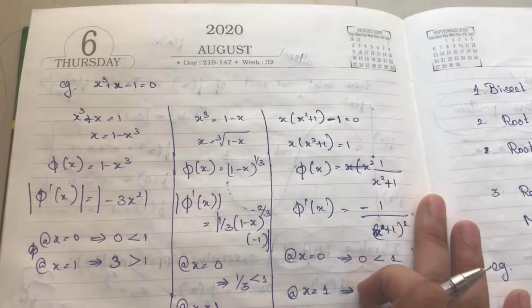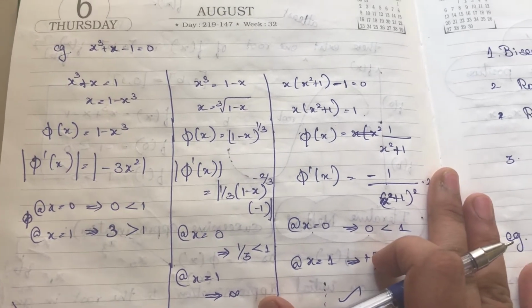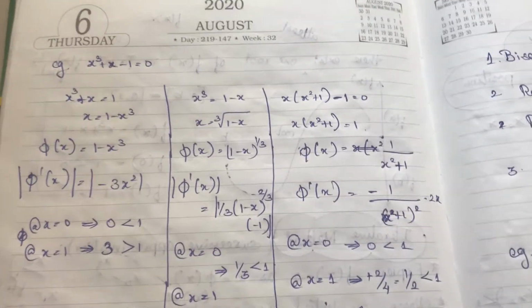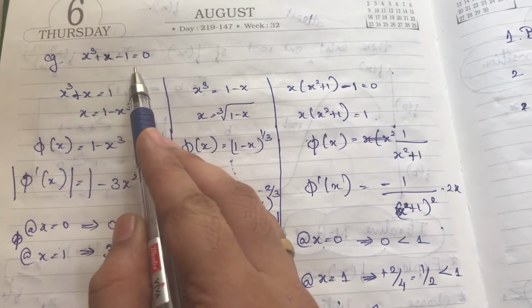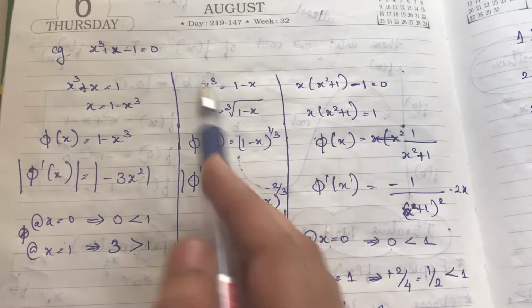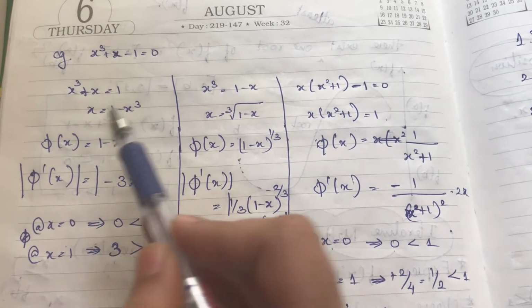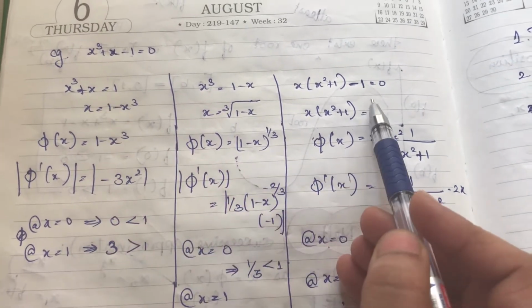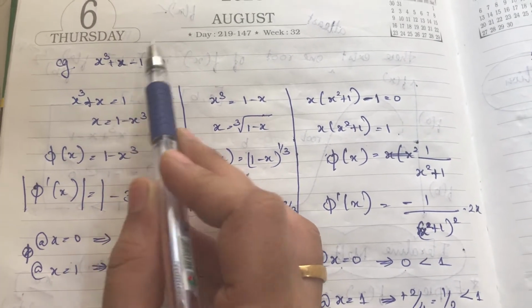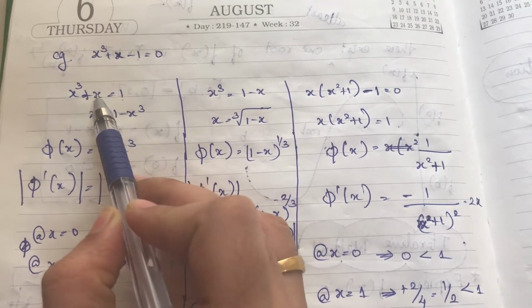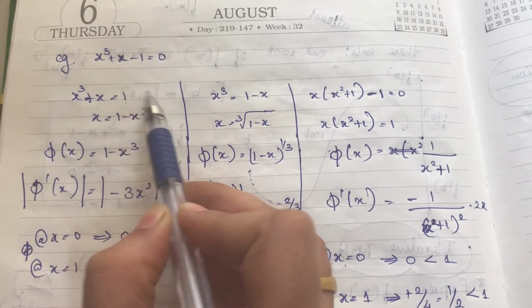You can easily understand those statements if you see the sum. They have given x cube plus x minus 1 equal to 0. From this we can find x in 3 forms. This is the equation actually. I am just bringing this 1 here, and then I can easily write x equal to 1 minus x cube.